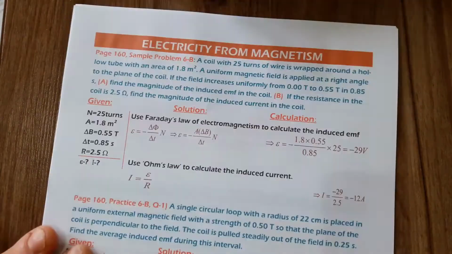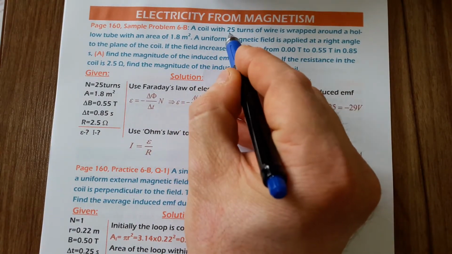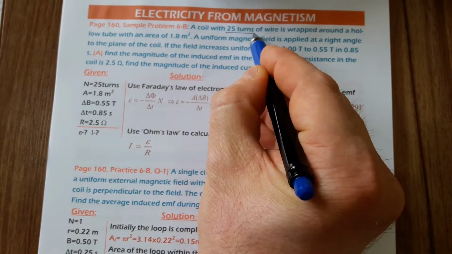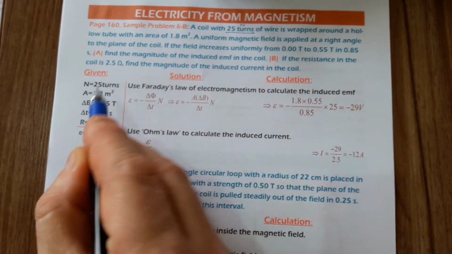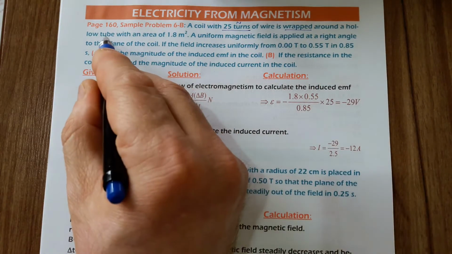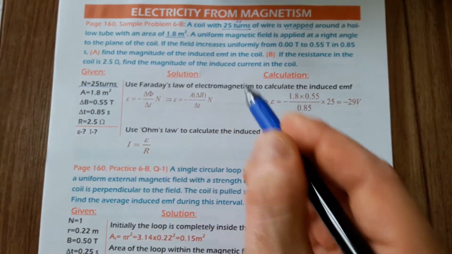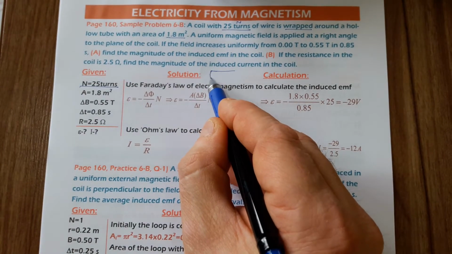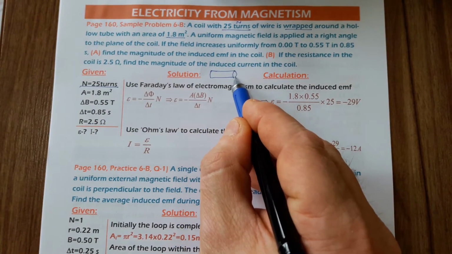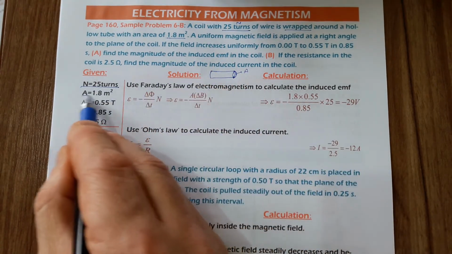Now, let's solve a problem. It says a coil with 25 turns. 25 turns is the number of turns, which is N, so N is 25. A wire wrapped around a hollow tube. It's a cylinder with an area of 1.8 meters squared, and it's a kind of cylinder like this. We can draw it. So it has an area. This area is given as 1.8 meters squared.